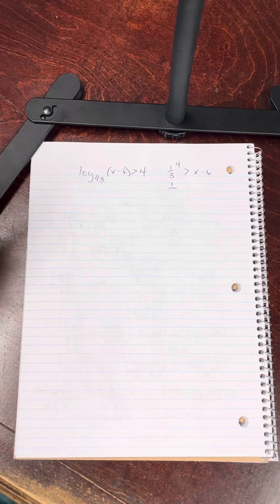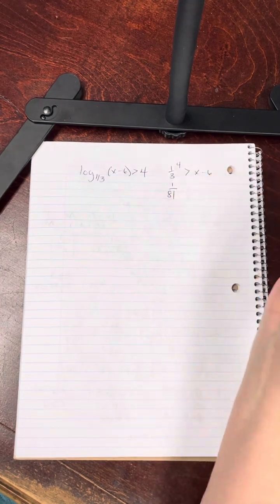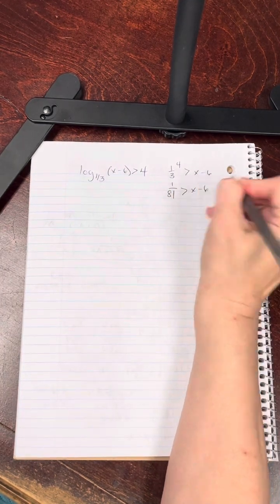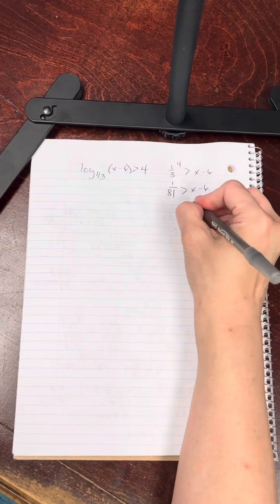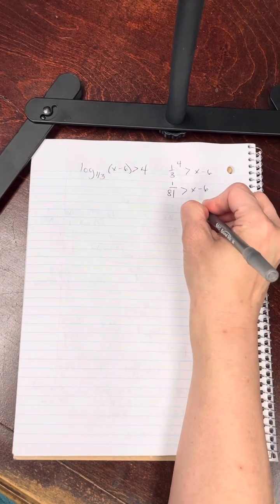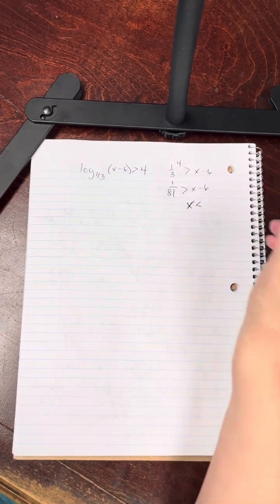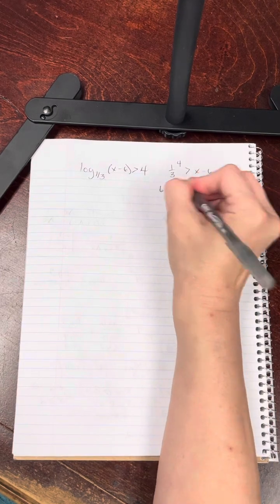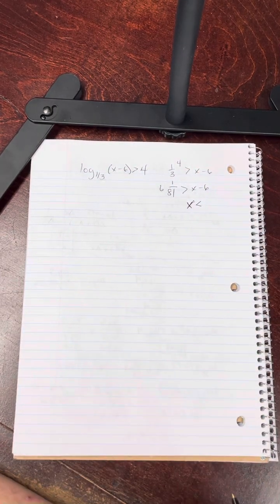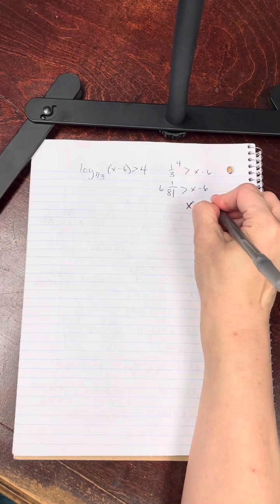But am I doing that? No, it is 81. Okay, but that's 4 times. And then greater than x minus 6. So I'm going to add the 6. So x should be less than, just keeping the symbol the right way toward the x, 6 and 1 over 81. Did they make that? Nope, they left it at 6 and 1 over 81.